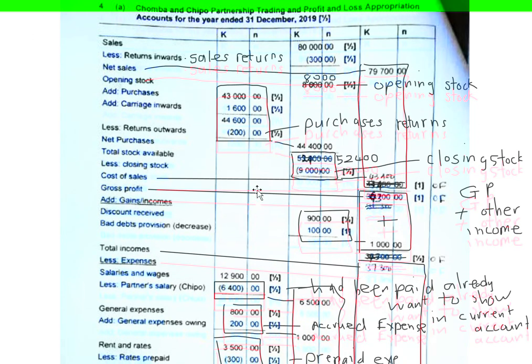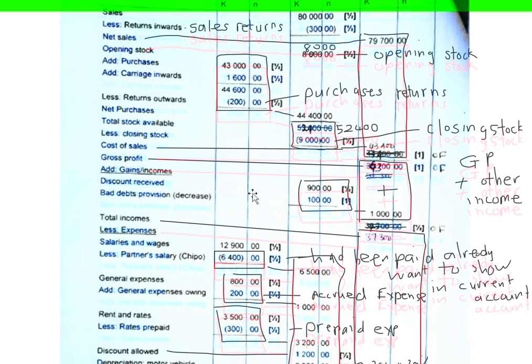Now what needs to happen to get the total income is you need to add to the gross profit the other income. They call it add gains, incomes. Other income. And the other income is discount received is 900.